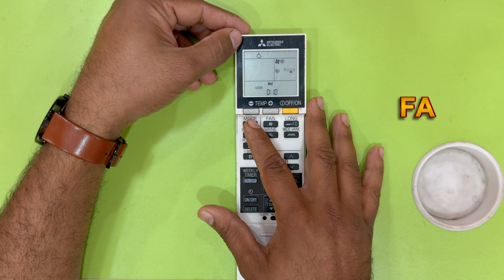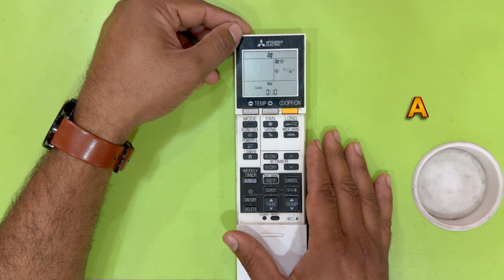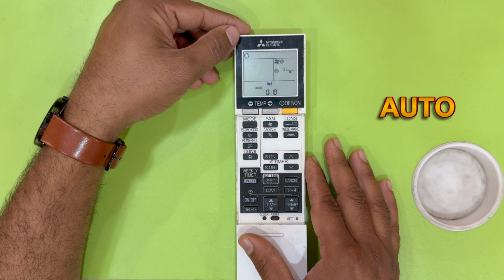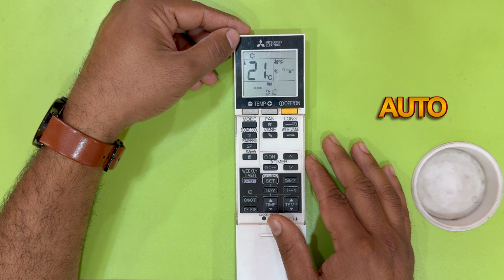The next mode is fan mode. In fan mode, the AC will not cool. Only the indoor unit's fan will run. Let's say you don't have a fan in your room, and you don't need AC cooling, and you only want to use the AC's fan, then you can use fan mode. After that, if you press the mode button again, the auto mode will appear. In auto mode, your AC will work automatically, and the AC will operate according to its own settings.